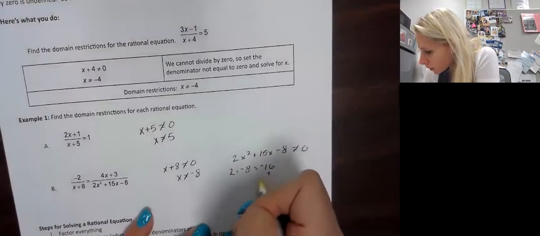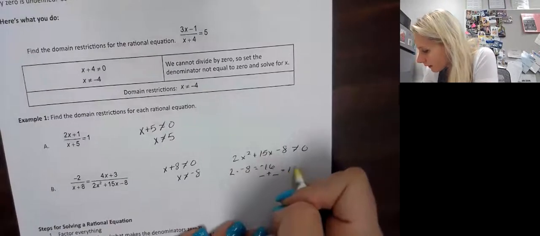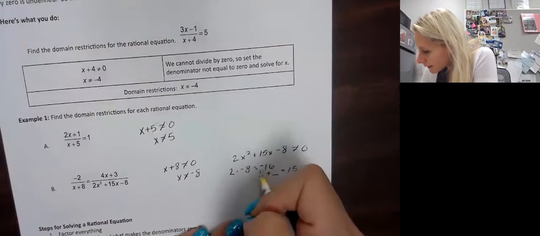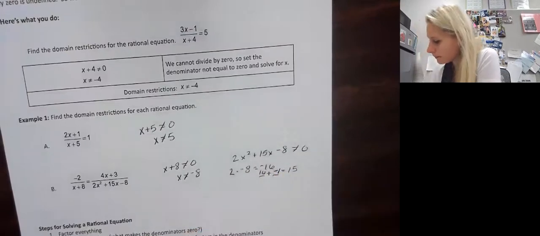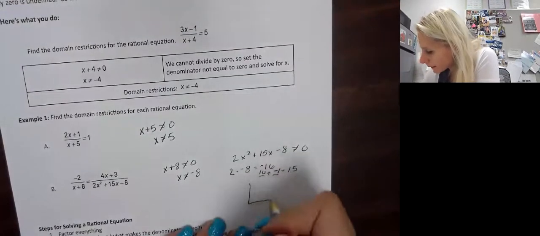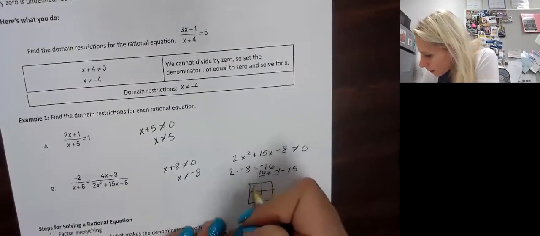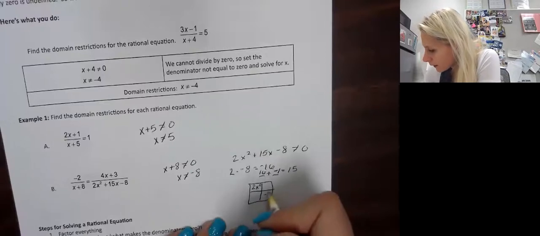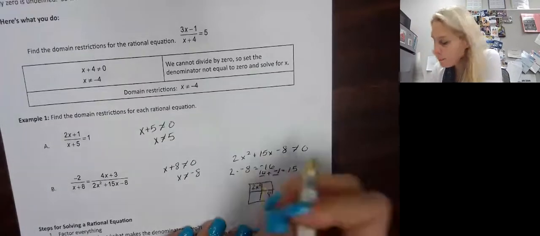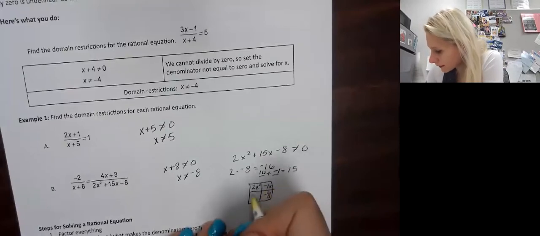What two numbers multiply to give you negative 16 but add to give you 15? That would be 16 and negative 1. I'm going to do my box. So that A term, 2x squared, is up here. Negative 8, that C term, is down there. And then we get this negative 1x and 16x.